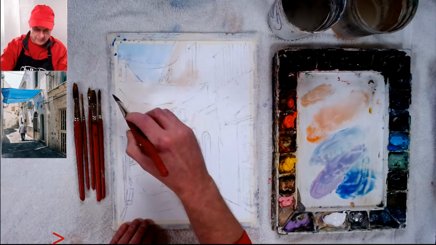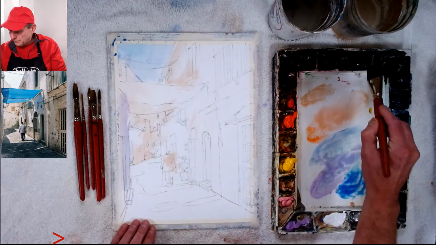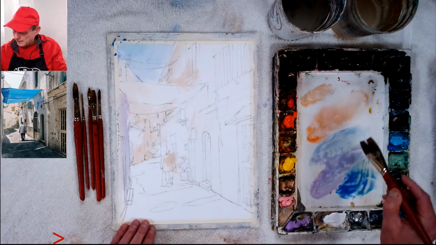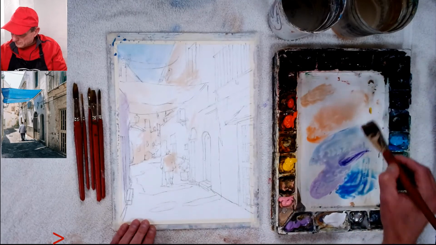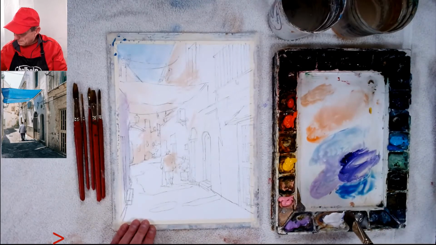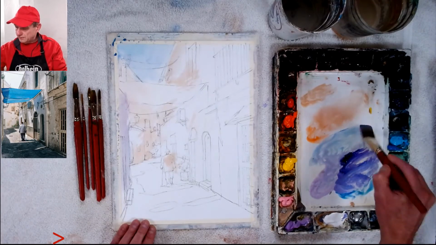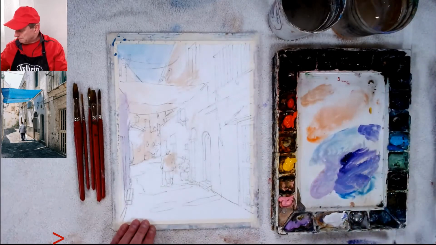I haven't been able to order the lavender, so I make my own lavender with permanent violet. Take permanent violet and add white to it. You get yourself a nice lavender. So you don't actually need lavender. You can just add white to a permanent violet if you don't have lavender.